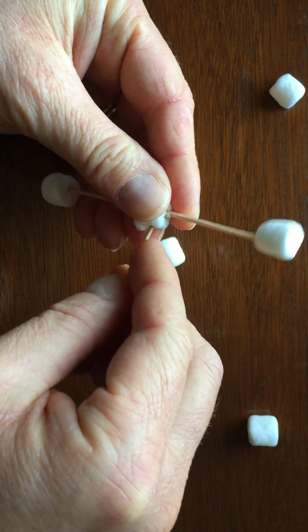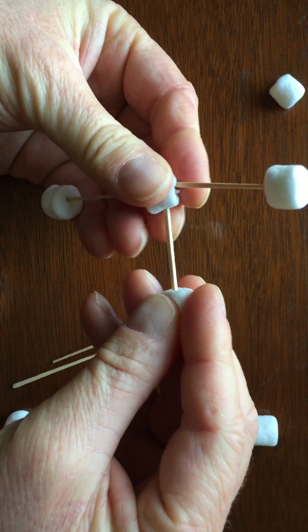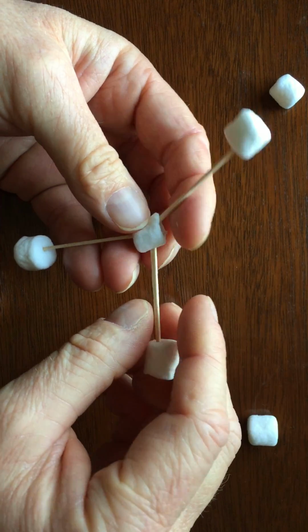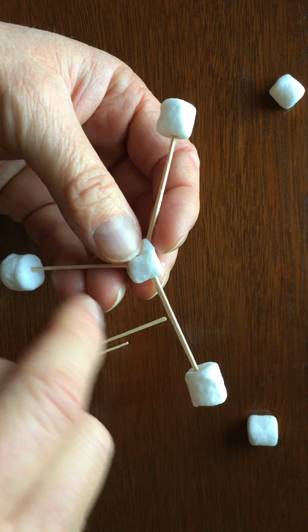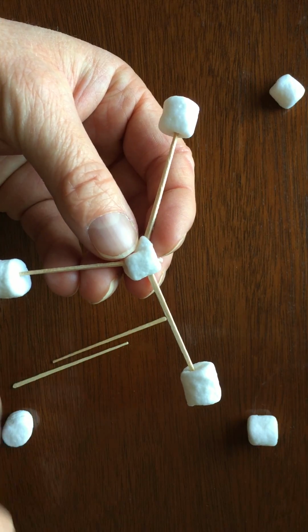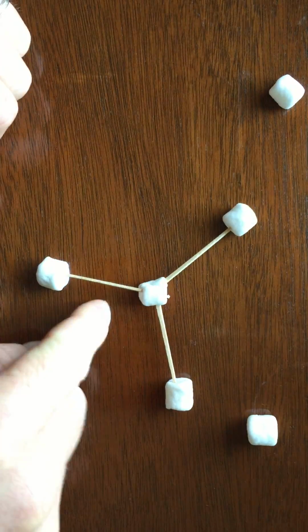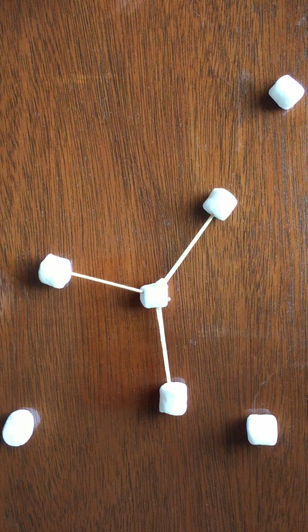Now when you add in a third one, again the electrons are all negatively charged, so they want to get as far away from each other as possible, so they wouldn't want to stay like this because then you have a 90-degree angle. So then they're going to spread out, basically dividing a circle into three sections, and so you end up with a 120-degree angle. Of course, marshmallows aren't negatively charged, so they don't really care how close to each other they are.